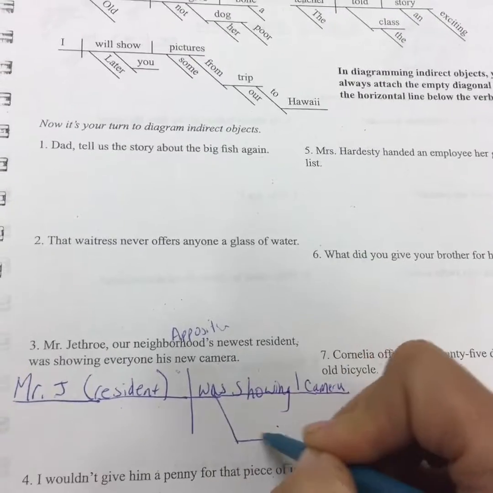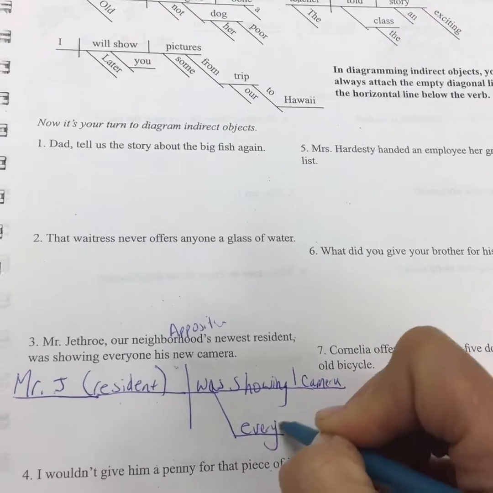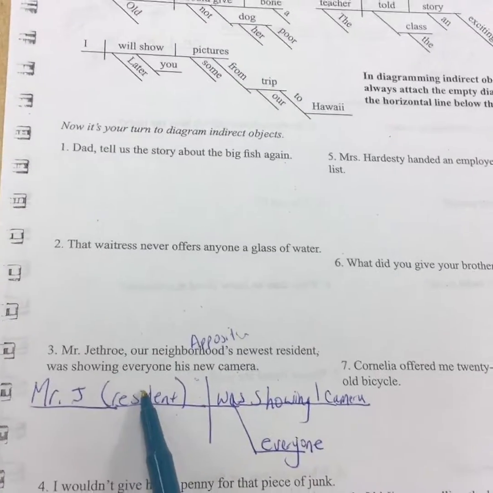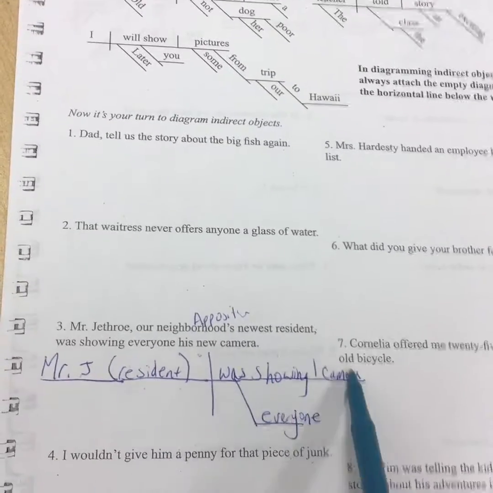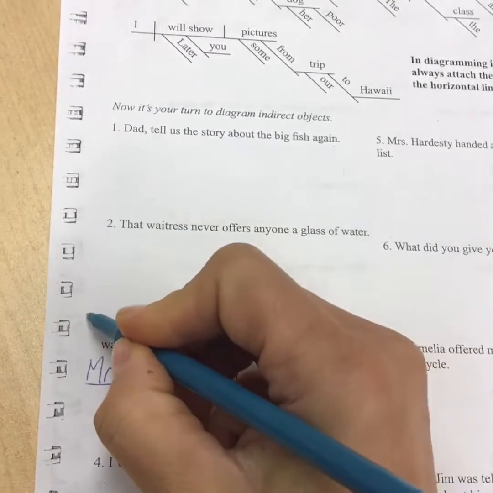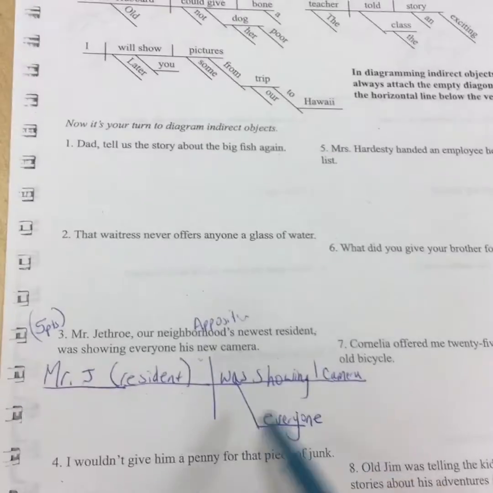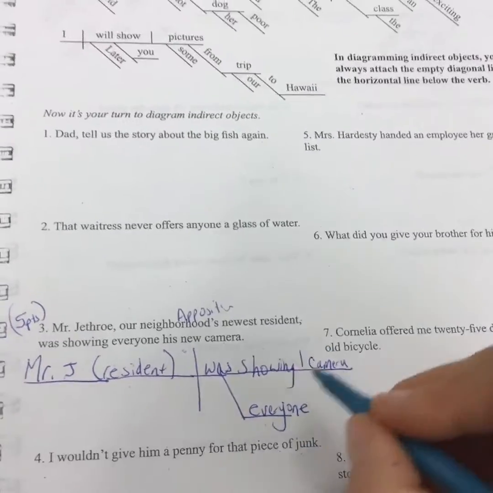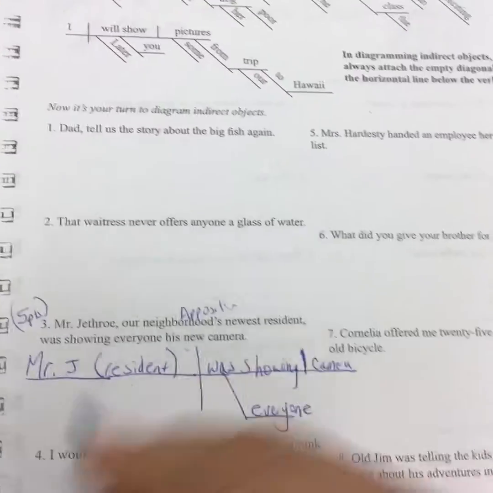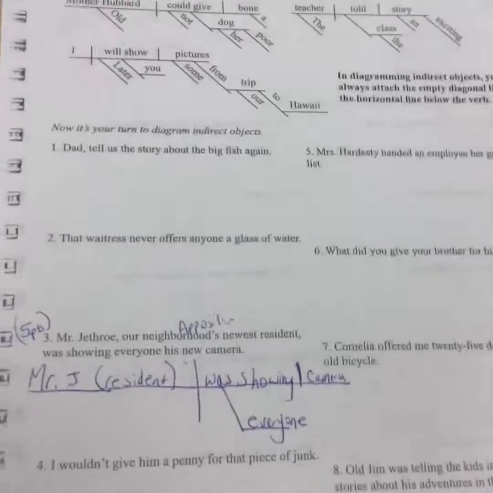Showing who? Everyone. To whom. Okay? I want to make sure you have the appositive, that you have the subject, verb, direct object, and indirect object. Okay? You have to have all 5 of those. It's worth 5 points. If you have all 5 of those, it's correct. I know there's more words in the sentence, but those 5 is what you have to have.